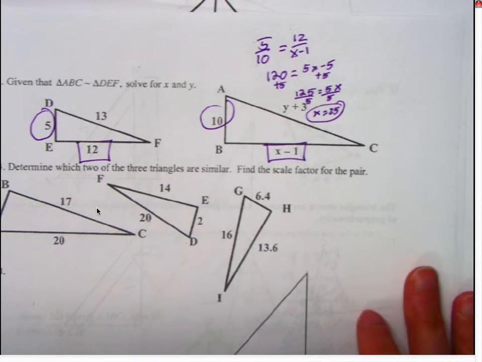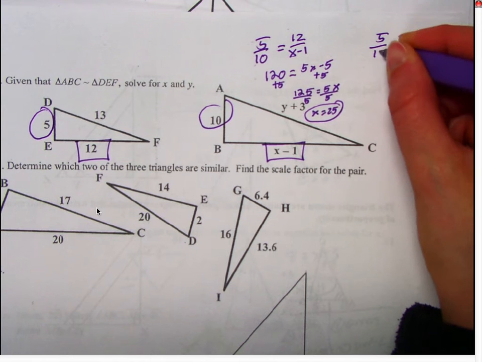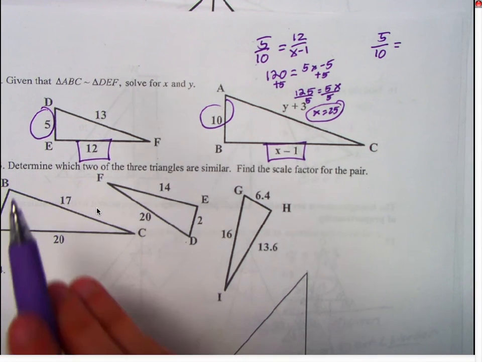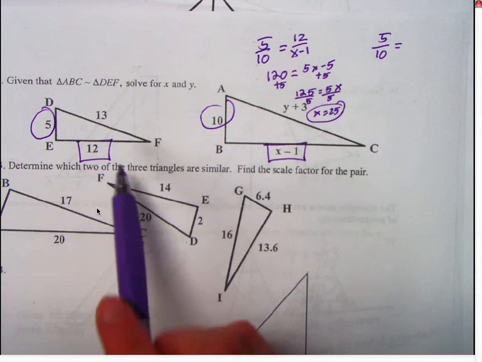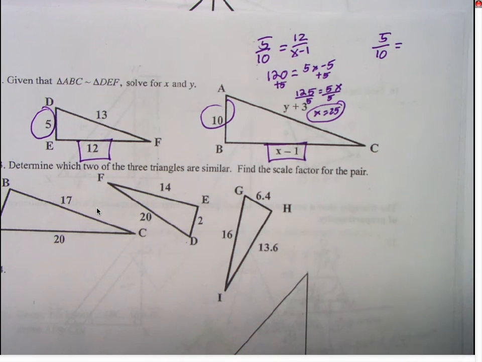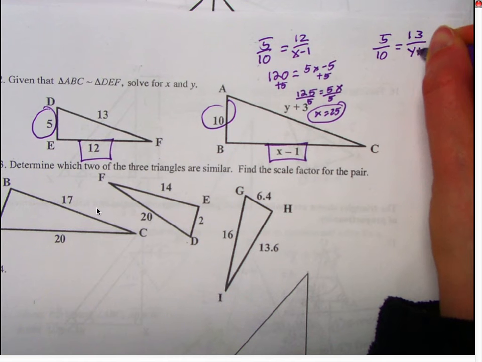We're going to do the same thing for y. We still start with that 5 over 10, except this time, to find y, what am I going to use? X? No. What side over here corresponds with the ones that have y in it? 13. So I'm going to have 13 over y plus 3.